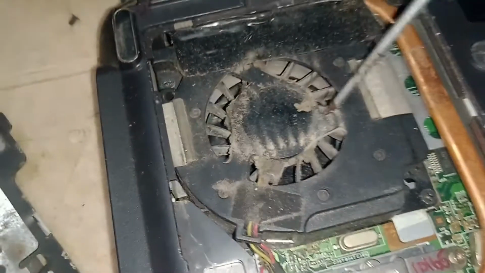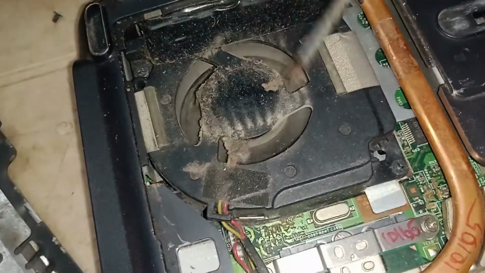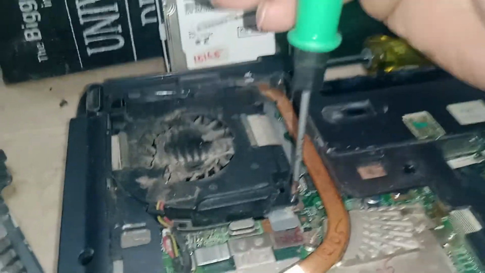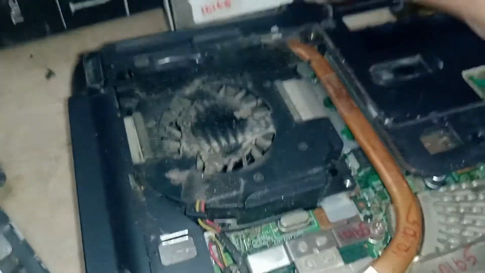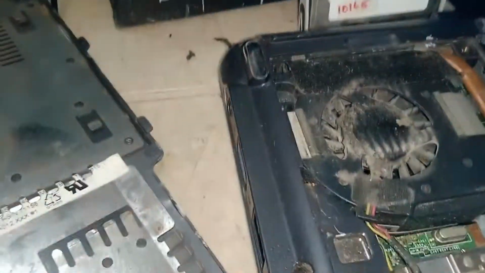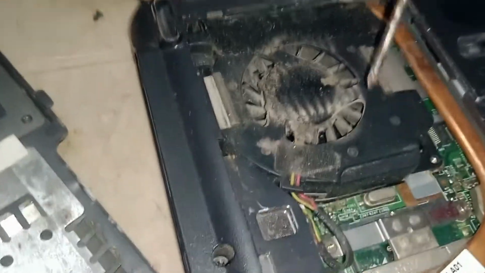This is a RAM slot, hard disk slot, CPU fan. So this fan will cool down your laptop. So I am removing the CPU fan so that you can view how a CPU fan looks inside a laptop.